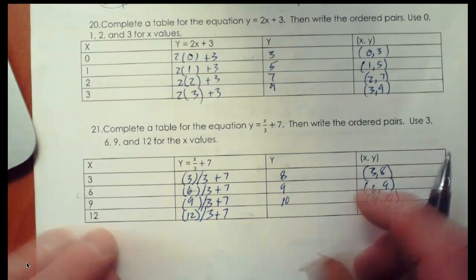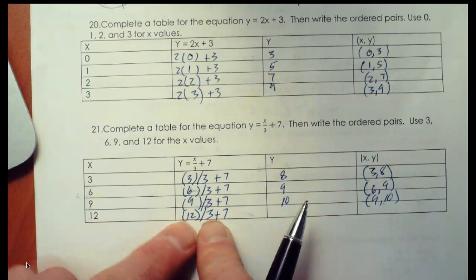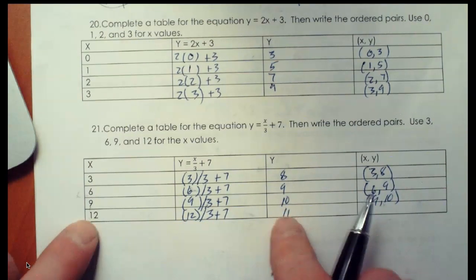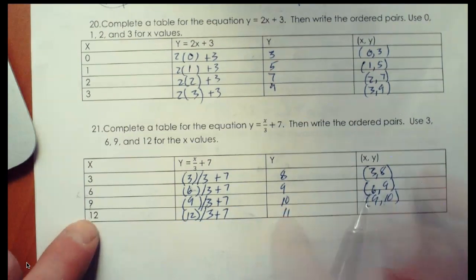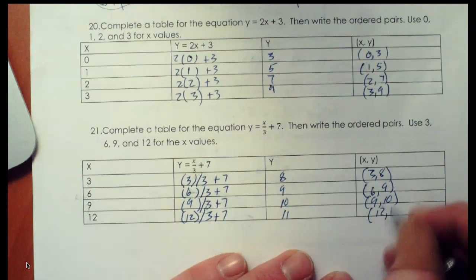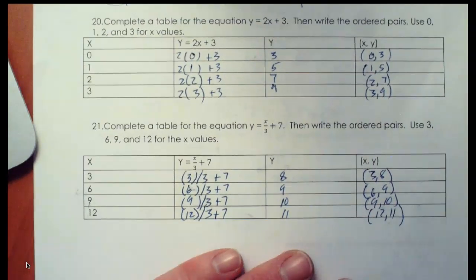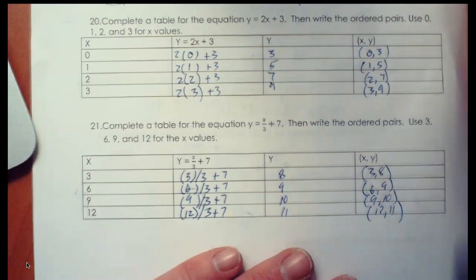And then we've got 12 divided by 3, which is 4. 4 plus 7 is 11, so here's my next ordered pair. 12 and 11. Okay. Alrighty then. Looks good. Let's keep moving. Got 2 more pages left. There's not quite as many problems on each page.